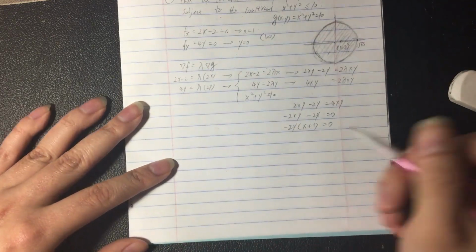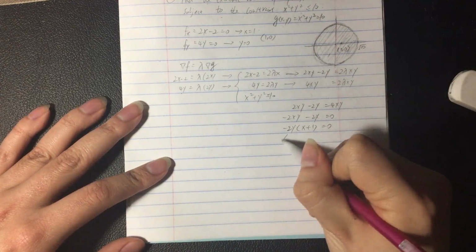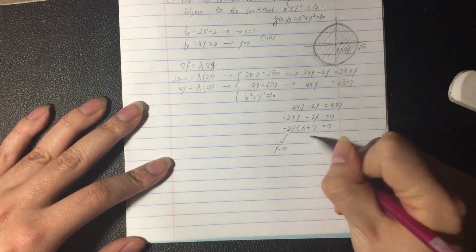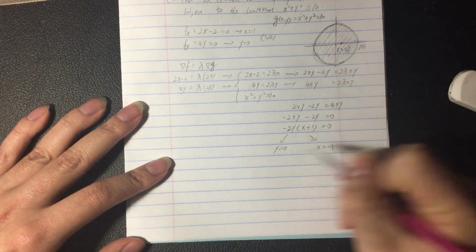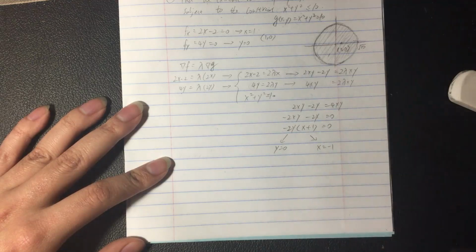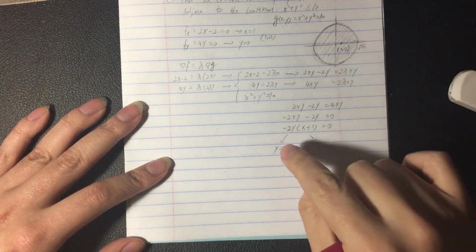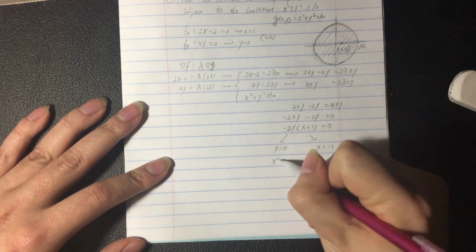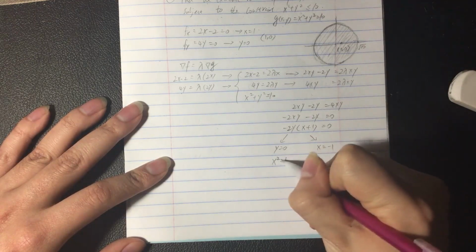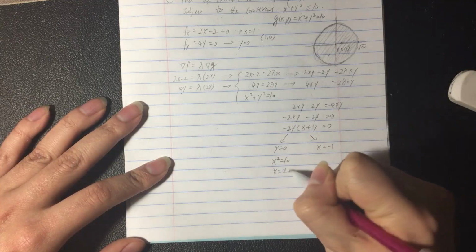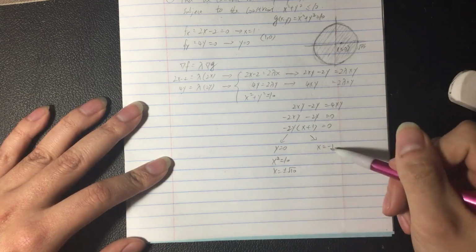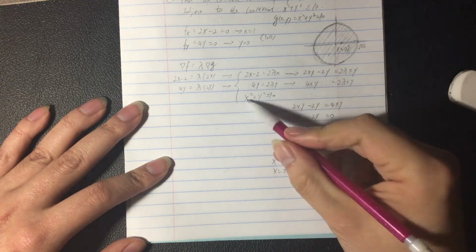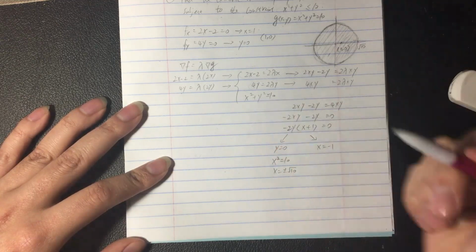Then solve the equations. I have y equal to 0 or x equal to negative 1. When y equal to 0, I can substitute 0 into the last equation and solve for x. So x squared equal to 10, x equal to plus or minus radical 10. If I substitute negative 1 for x, I can solve the equation for y.